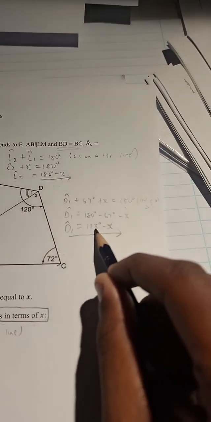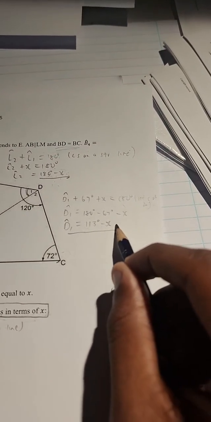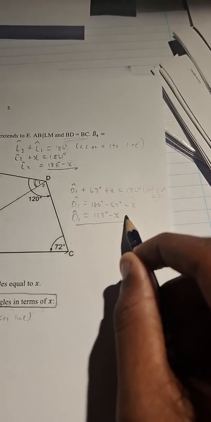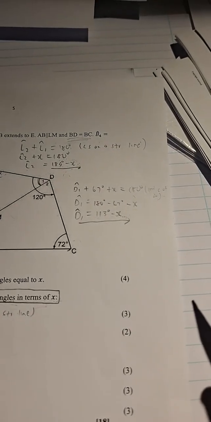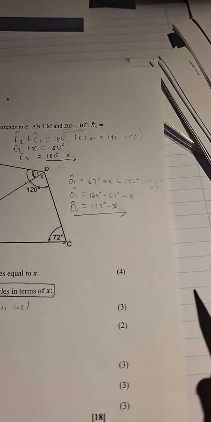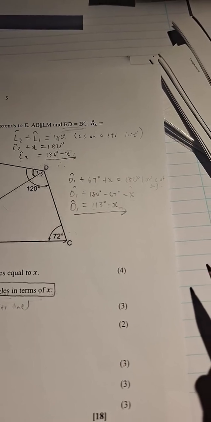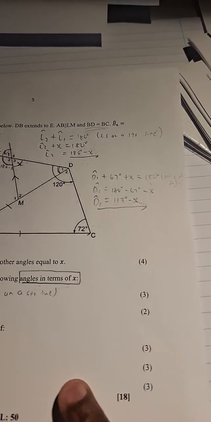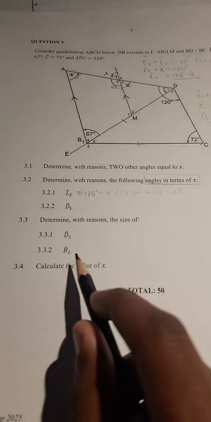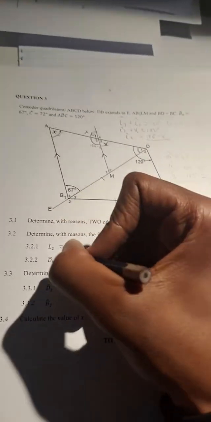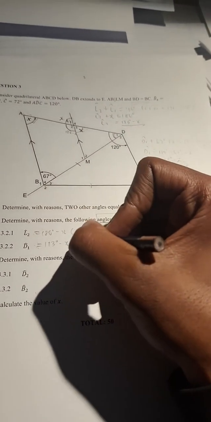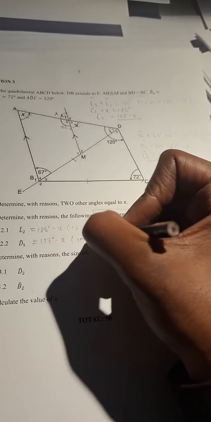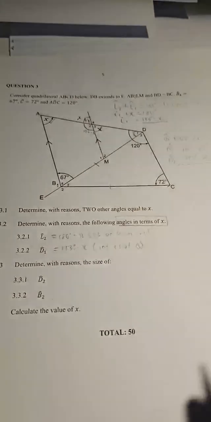Look at your angle: it's 113, your first term, and your second term has x in it. This is an angle in terms of x. No, Sia, you must simplify. So this here is 113 minus x. Reason, interior angles of triangle.